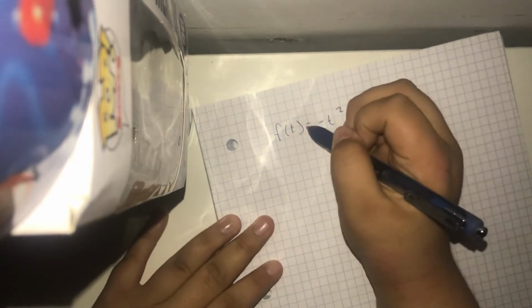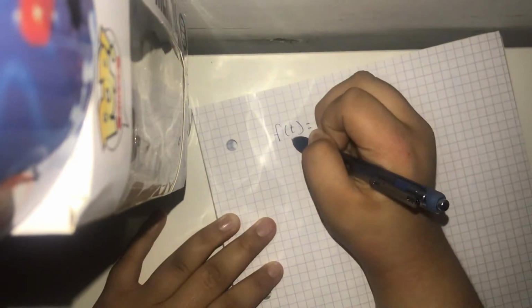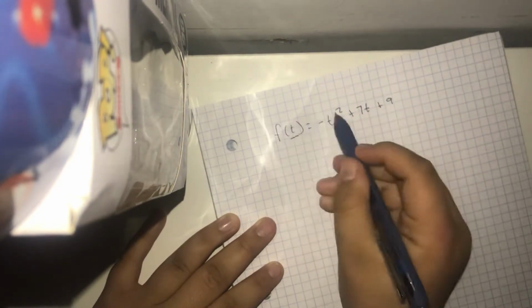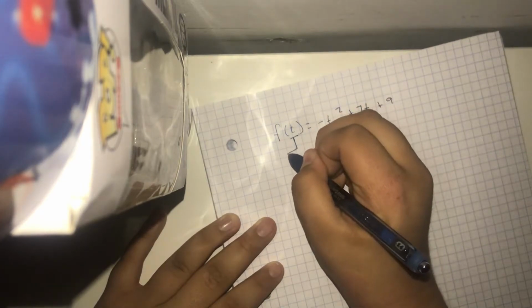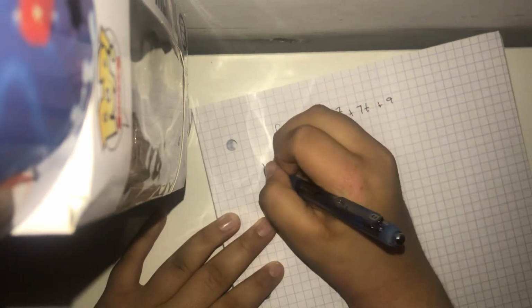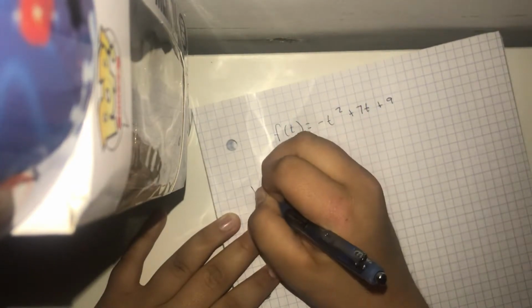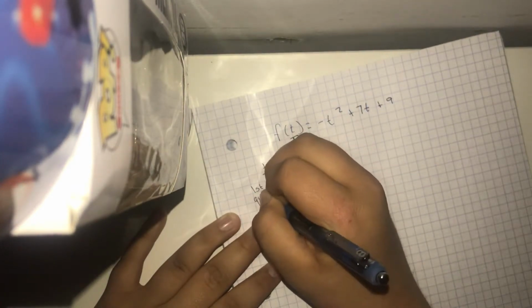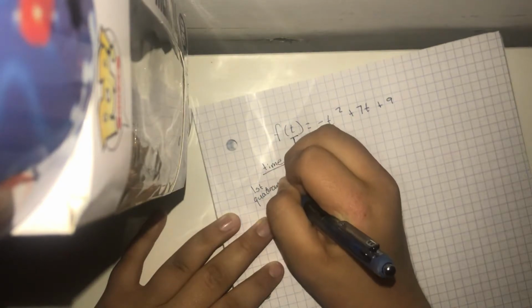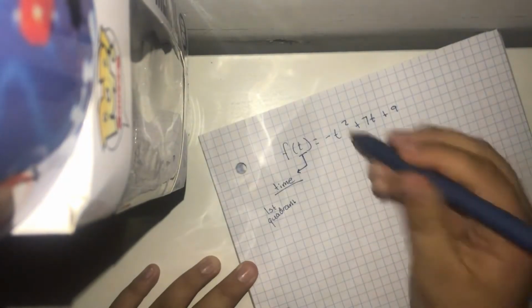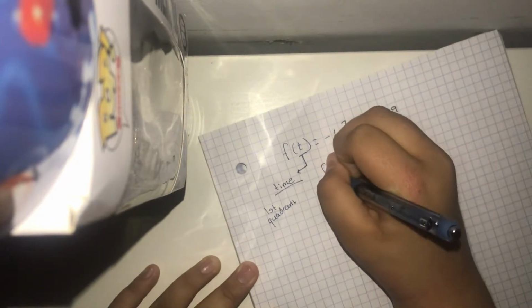But first, we need to remember that since we are using f of t instead of f of x, t most likely represents time, which must always be in the first quadrant. So to find the y-intercept, you must set t to 0.